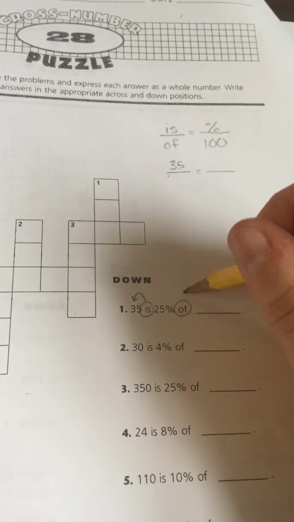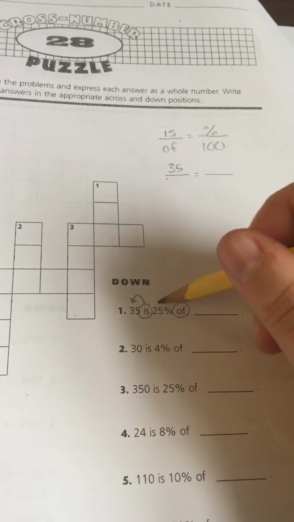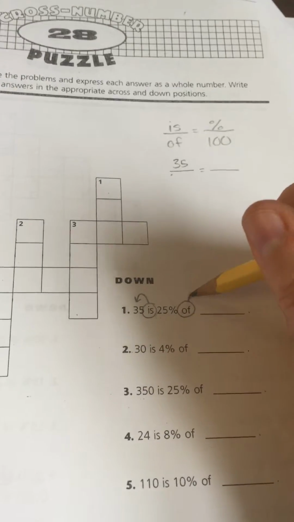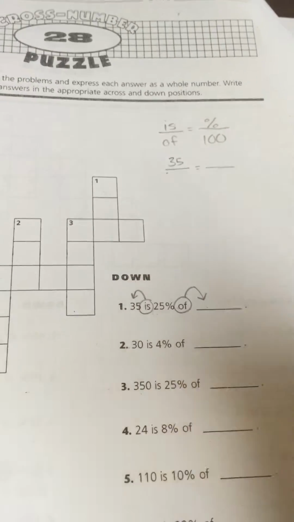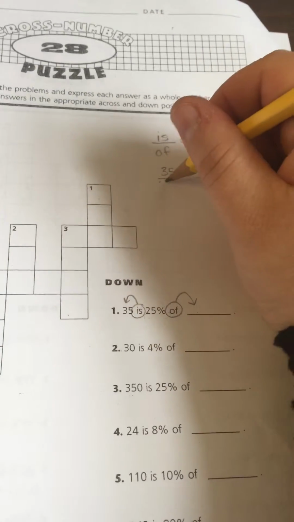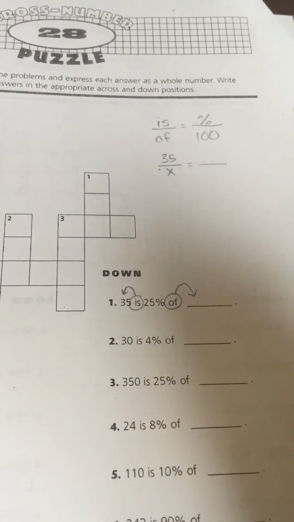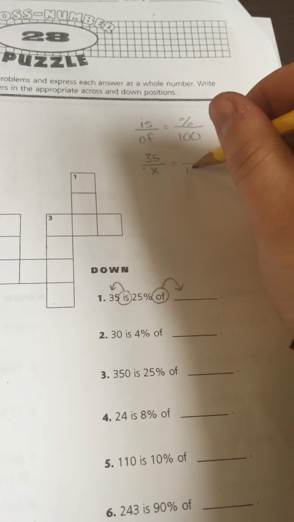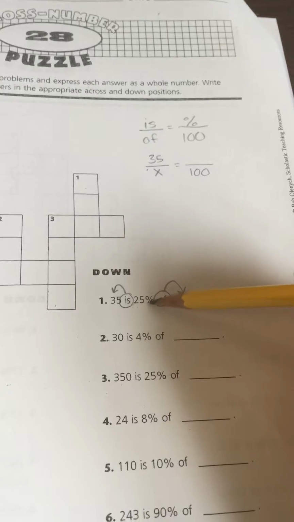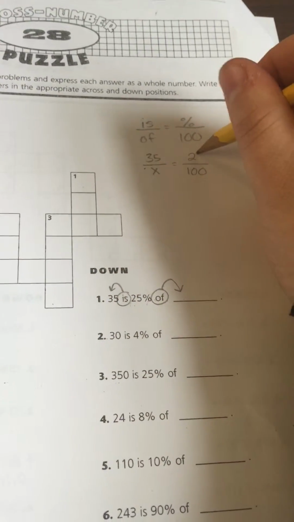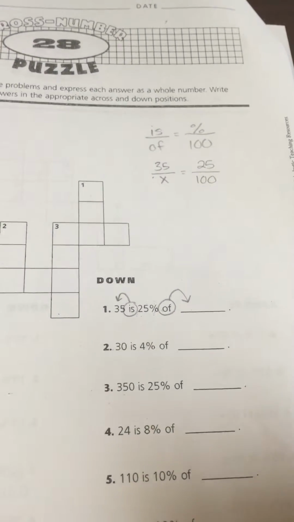Of. 35 is 25% of blank. I don't know what of is. Of isn't there. So when we don't know the value of something, we use a variable. I'm going to use x. And now I know that this is going to be 100. And 25%, 25 per 100. And that's going to go on top.